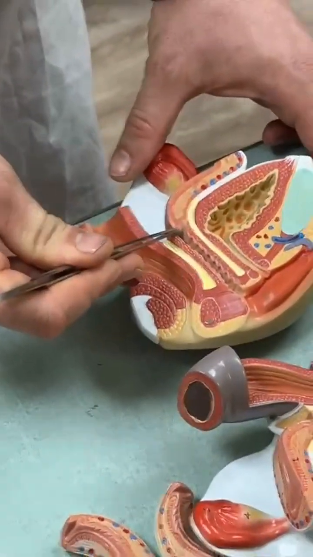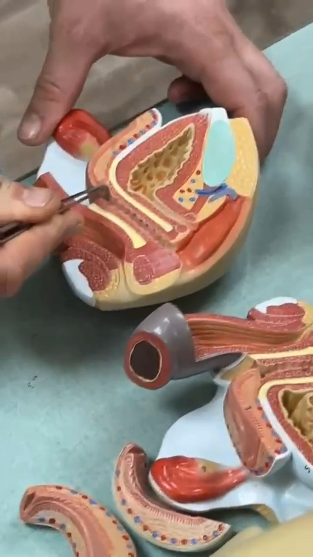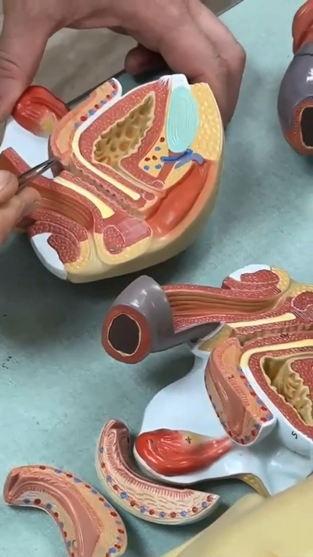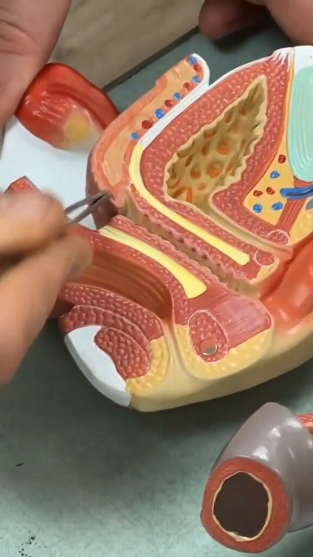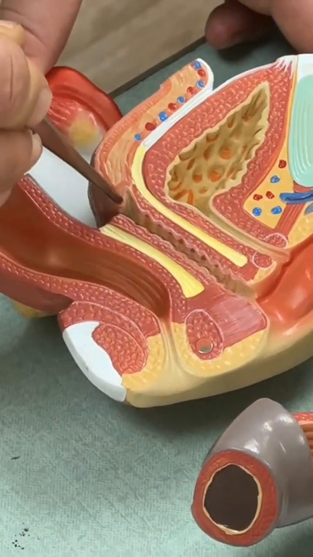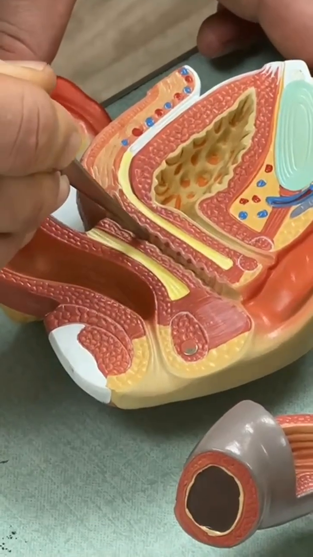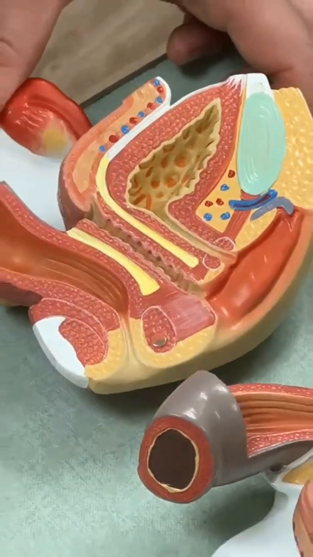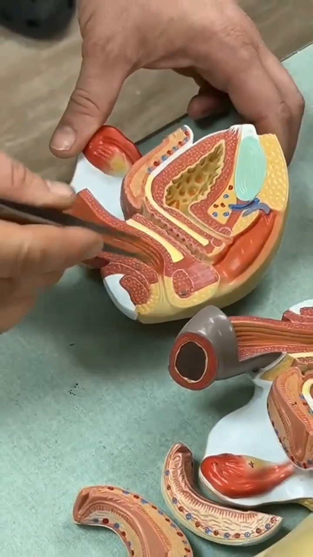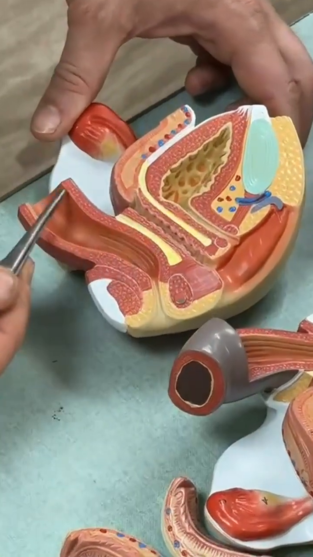Here you go. This little hill over here we can see for the cervix of the uterus, and this will be the space in the vagina. This is the wall of the vagina.